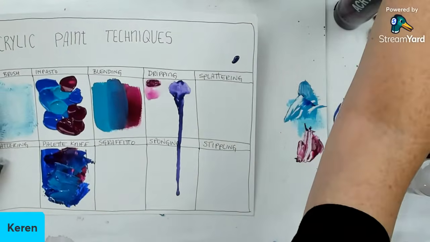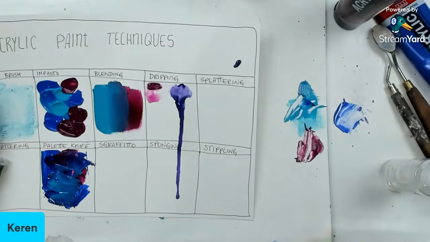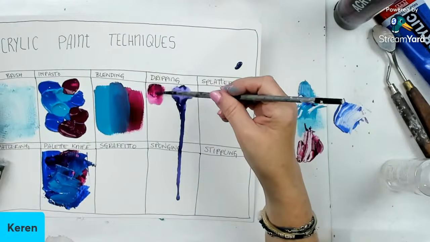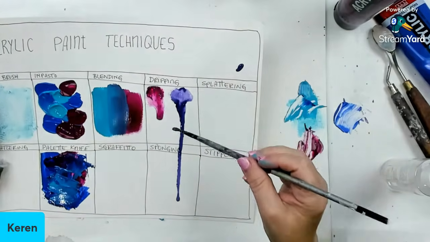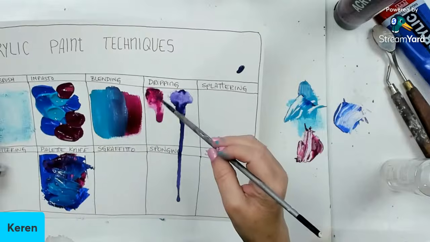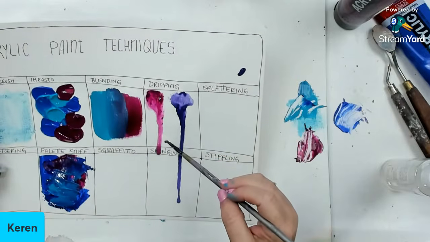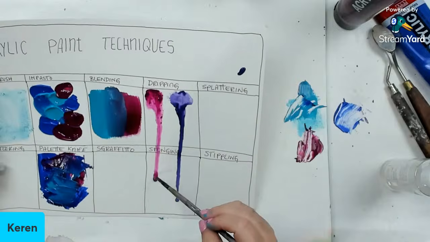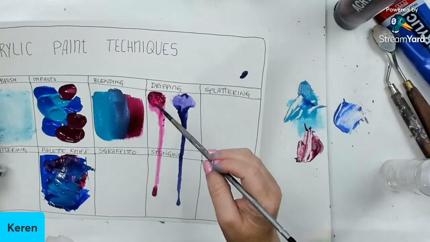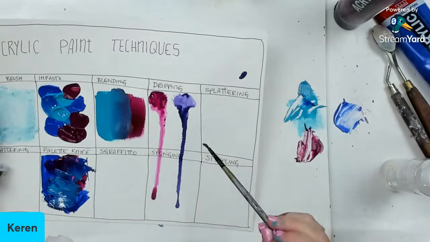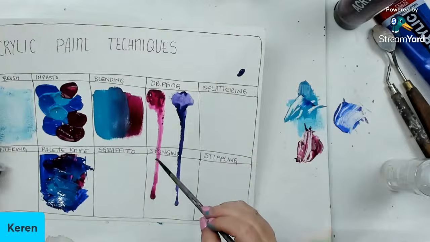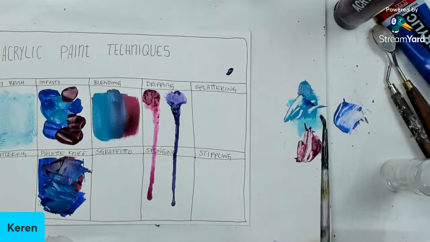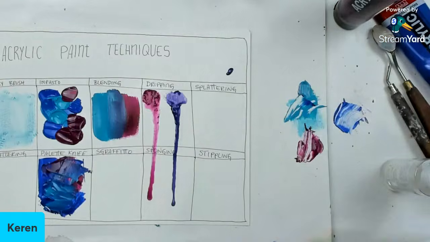So I'm trying to control the drips, but usually I prefer not controlling it, but I'm only controlling it because I'm trying to stay within the frame, okay? But you see how much I water it down to be able to let it drip down the page, okay? So drips are really fun. They are one of the things I use the most, especially in my art journaling. I love dripping. It's one of my favorite techniques to do. So yeah, I love doing that.